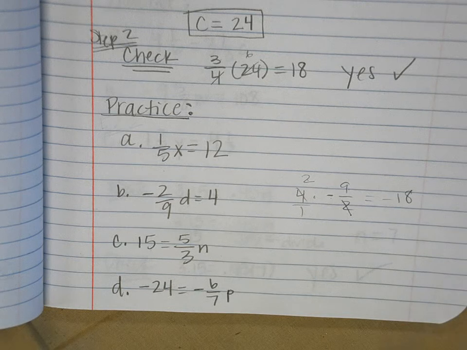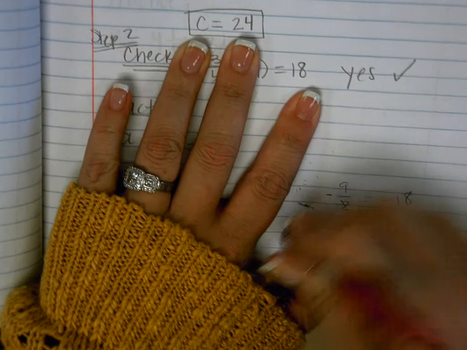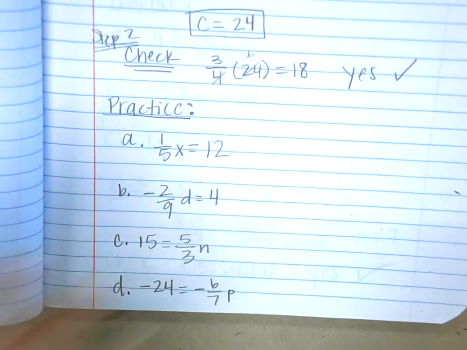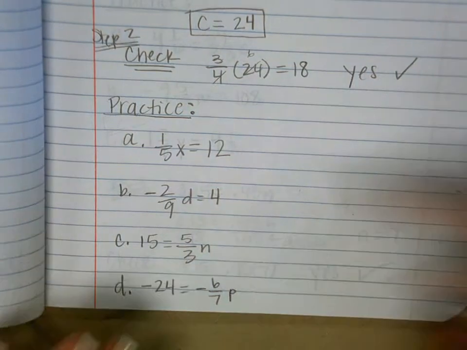Okay? We'll keep practicing. Okay, any questions on this page? Yeah, Jared? How did you do D? Because 7 doesn't go evenly into 24.